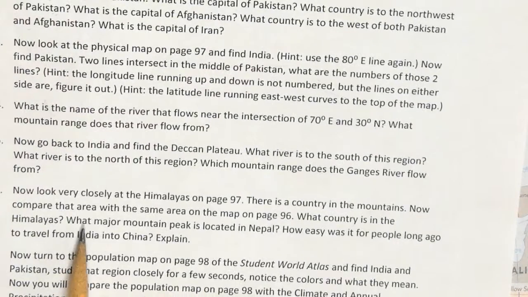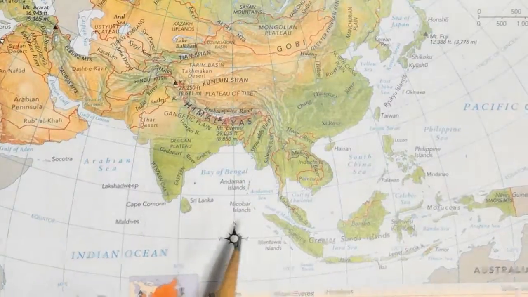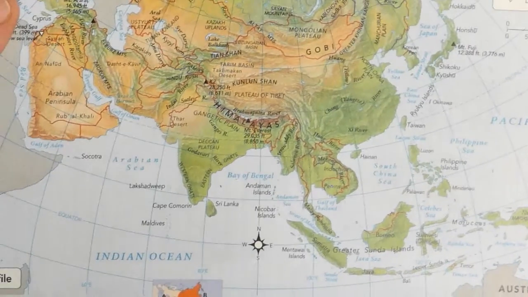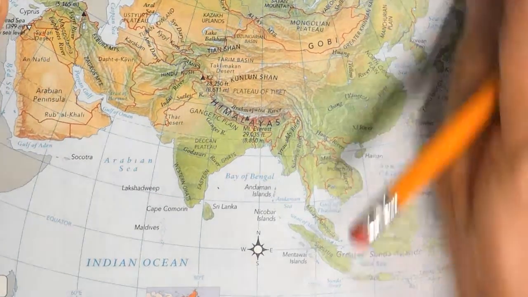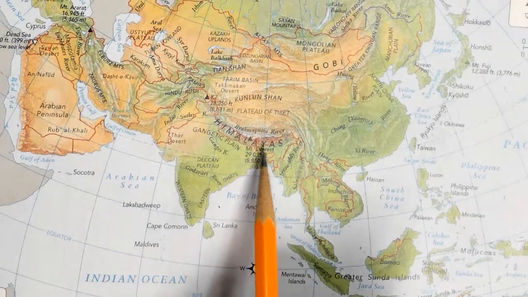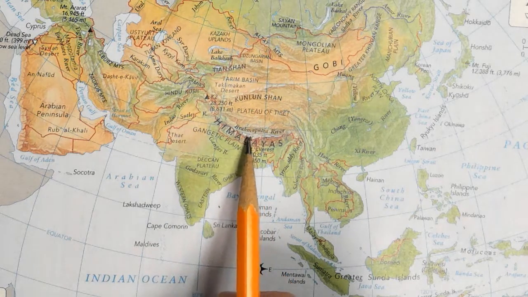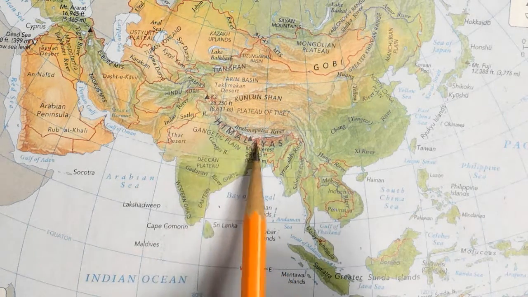Okay. Next part of number 6. What major mountain peak is located in Nepal? Well, now that we know where Nepal is, let's look really close for a mountain peak located in Nepal. Now, mountain peaks are labeled by triangles. Here's one way up here, and here's one down here. Now, which one is in Nepal?